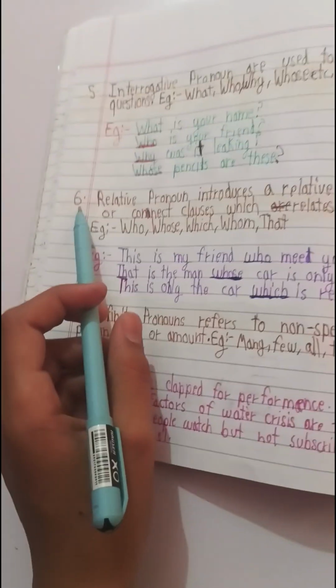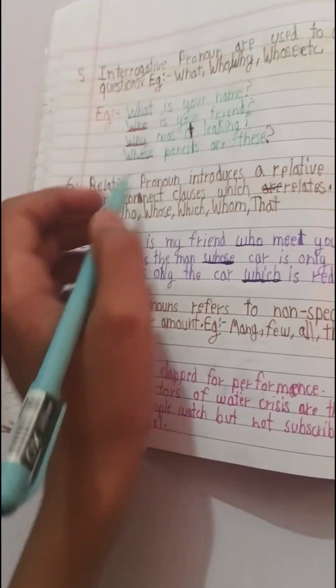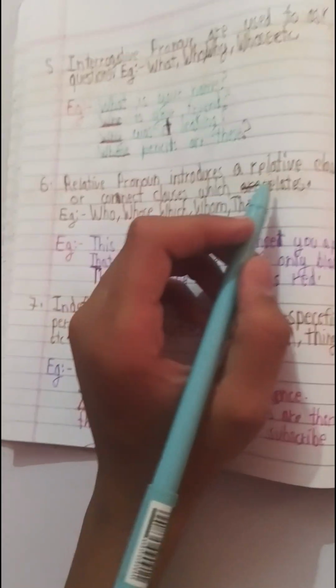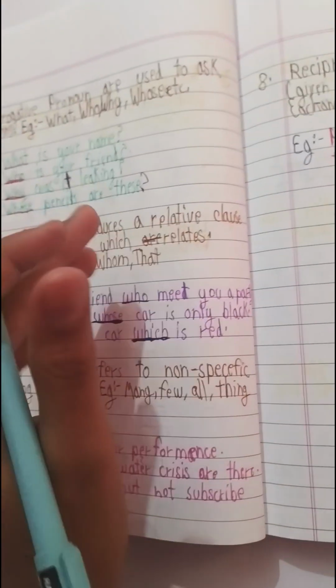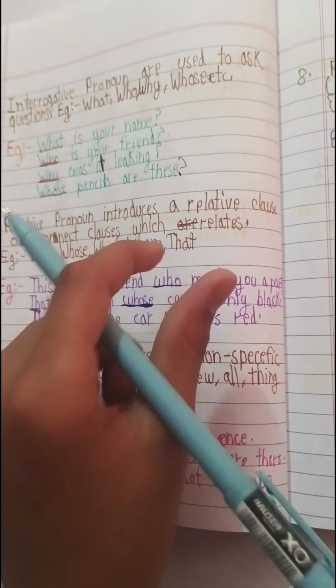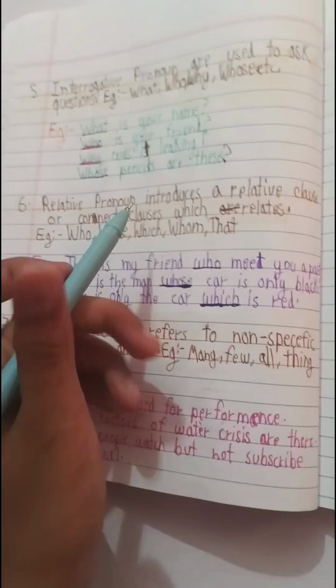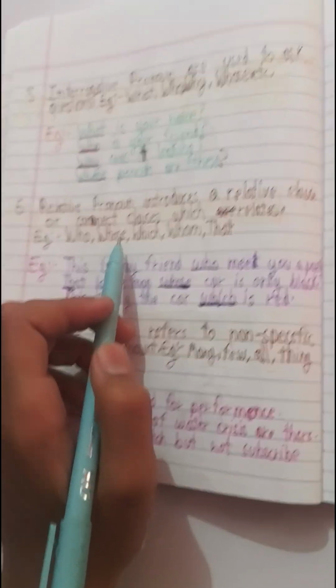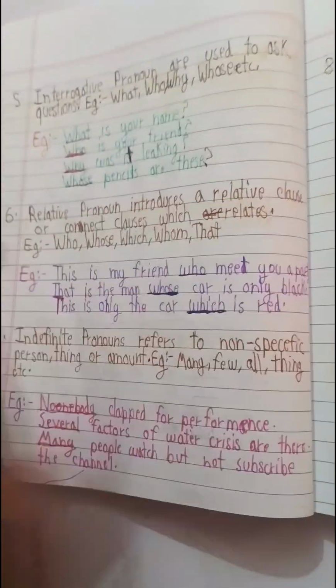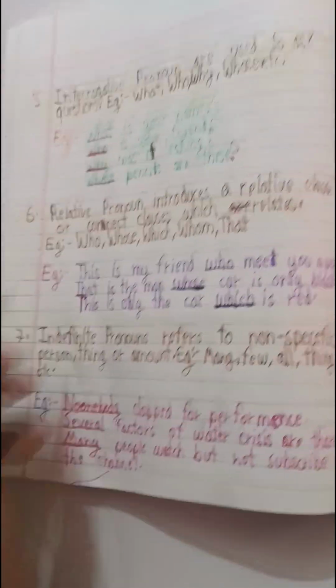So next, relative pronoun. A relative pronoun introduces a relative clause. Relative means which has something common, similar, or connects clauses which relate. Examples: who, whose, which, whom, and that. There are more examples, and I am telling you some, except the demonstrative pronoun.